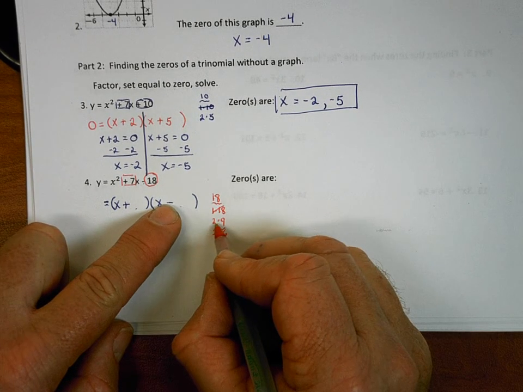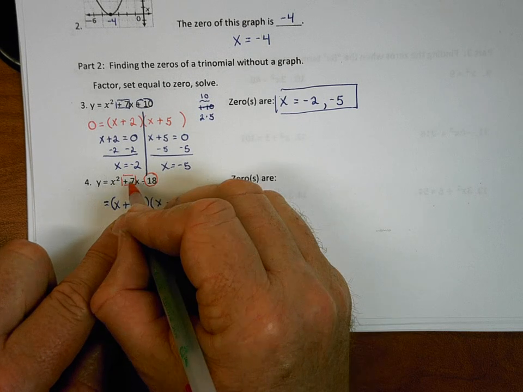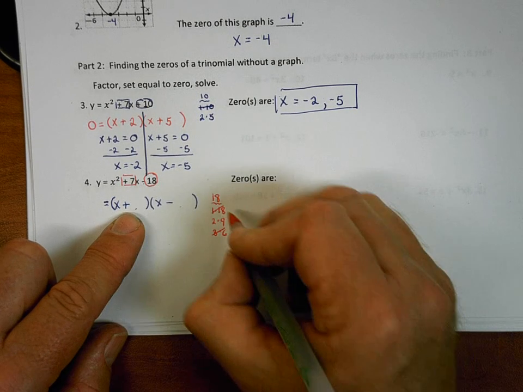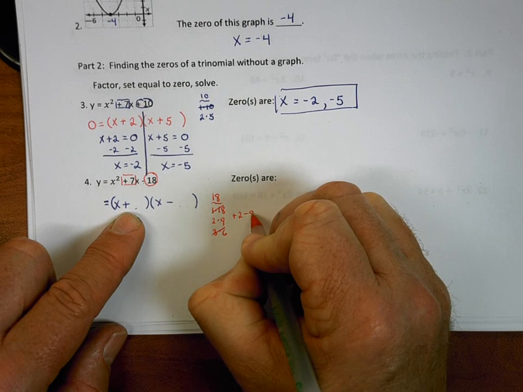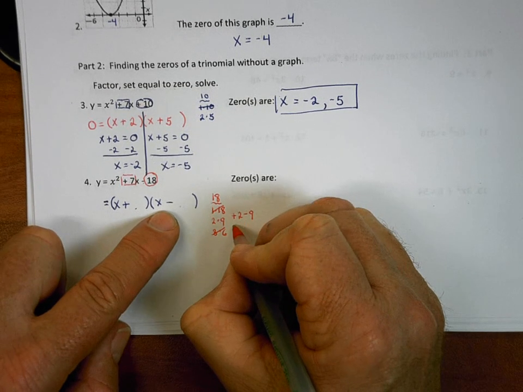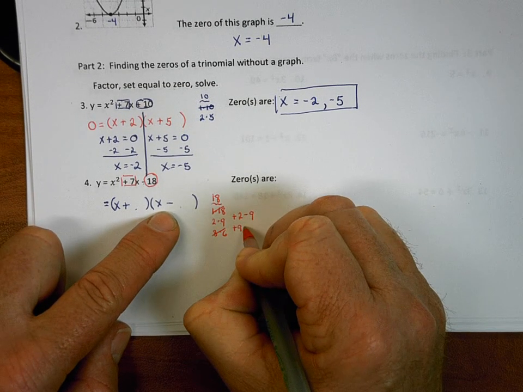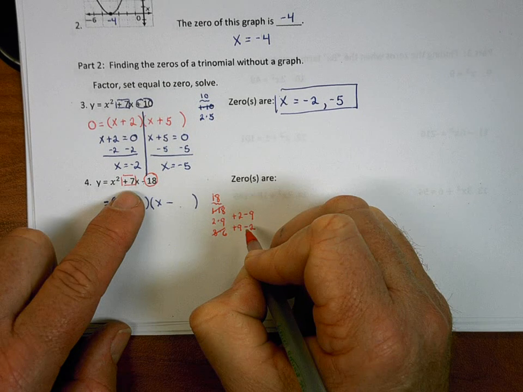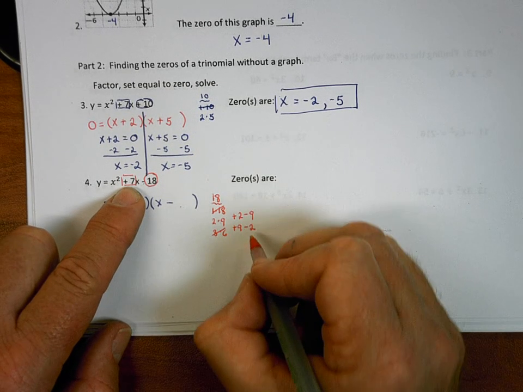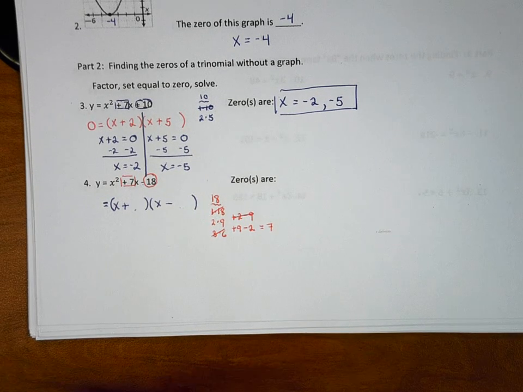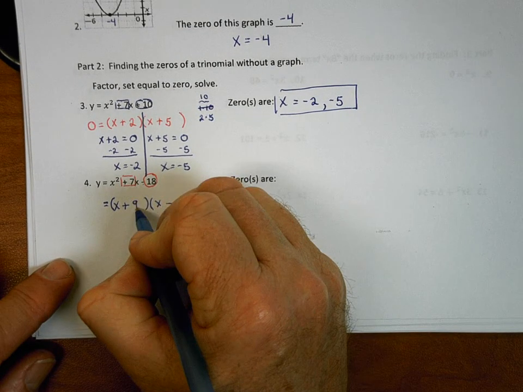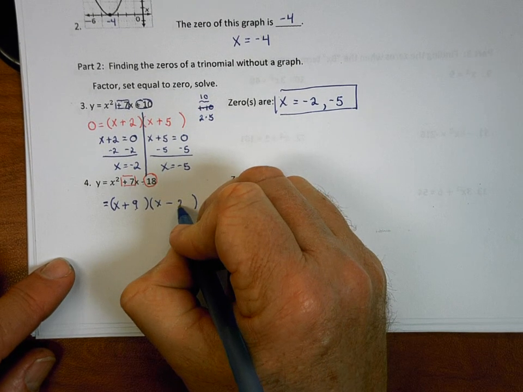So now I know it's 2 and 9 because I can put those together by adding or subtracting to make 7. But now the question is, is it +2 and -9, or is it going to be the other way around, +9 and -2? Well, I look at this number here. It's positive 7. So that means it has to be the positive 9 and the minus 2. So my factors are x plus 9 and x minus 2.